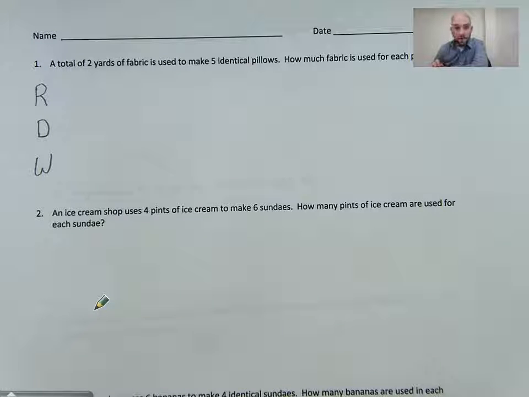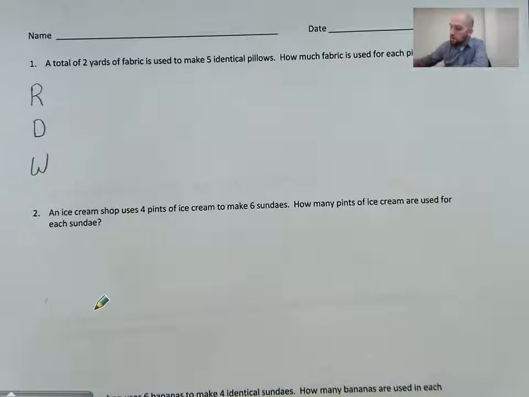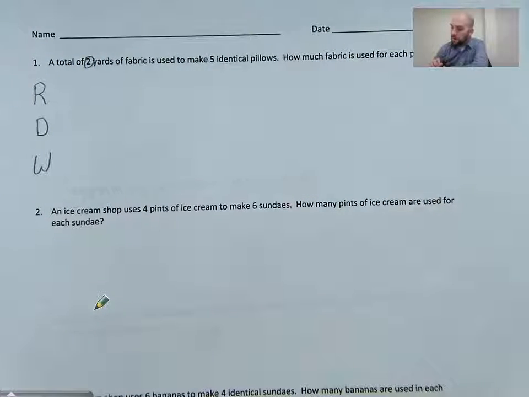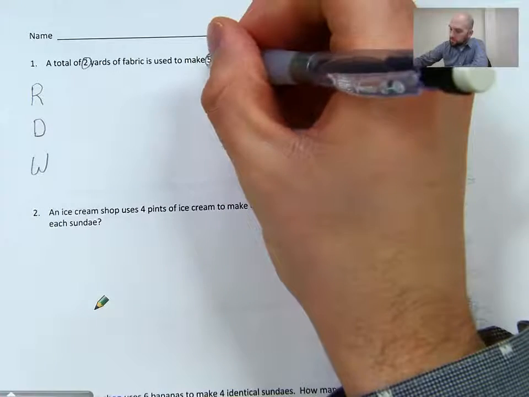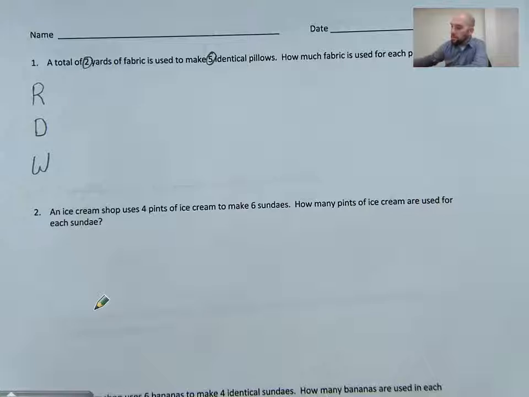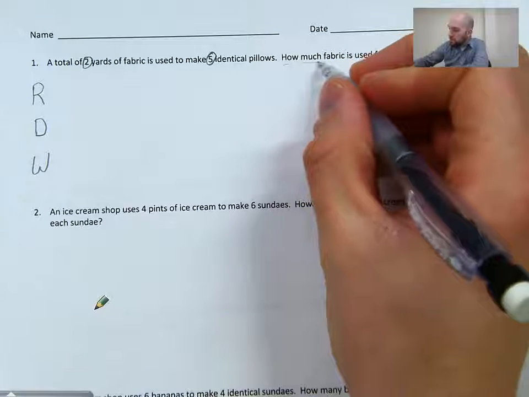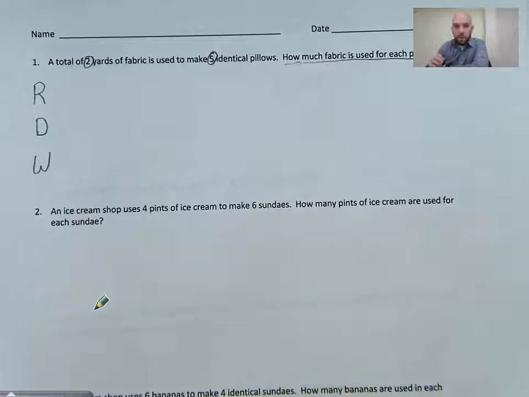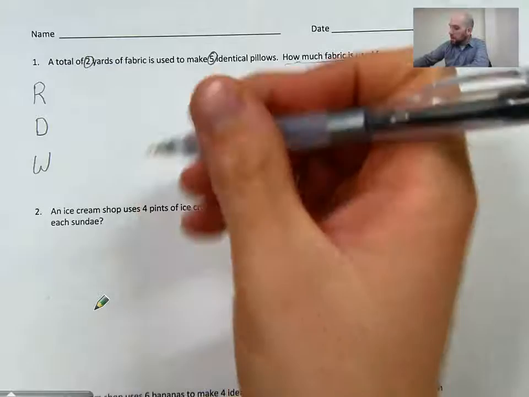As I read through my question again, I will circle my numbers. So it says a total of 2 yards of fabric is used to make 5 identical pillows. How much fabric is used for each pillow? So I'm looking for how much fabric I'm using in each pillow.